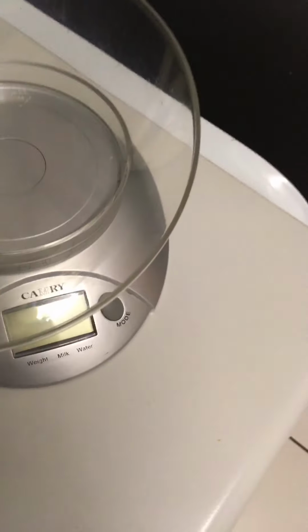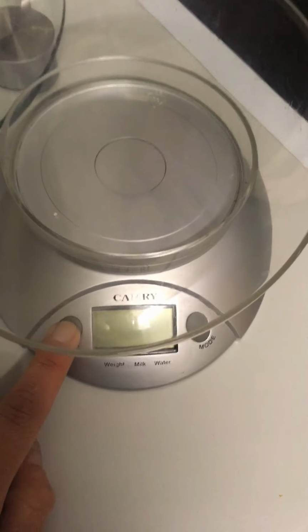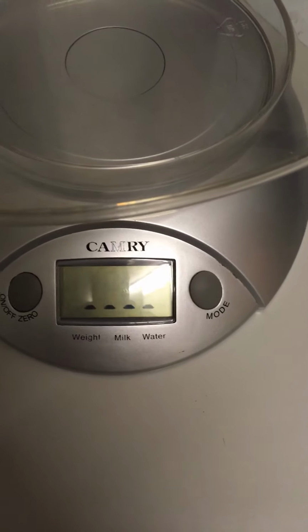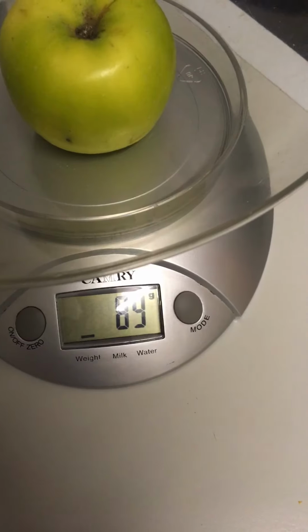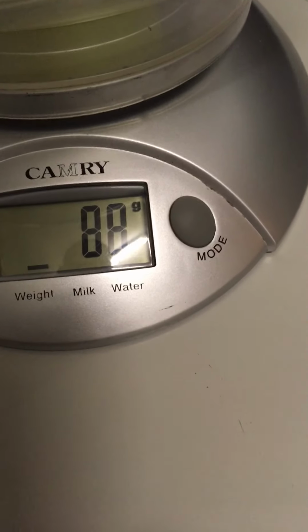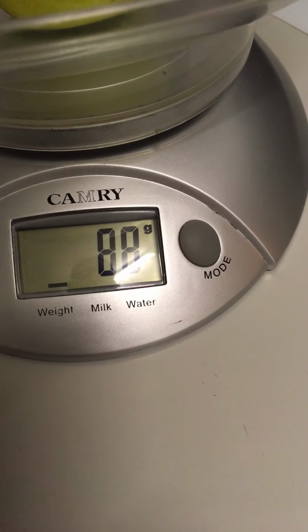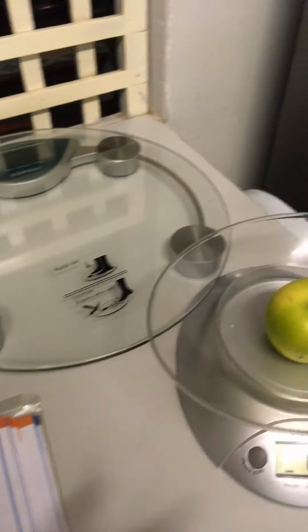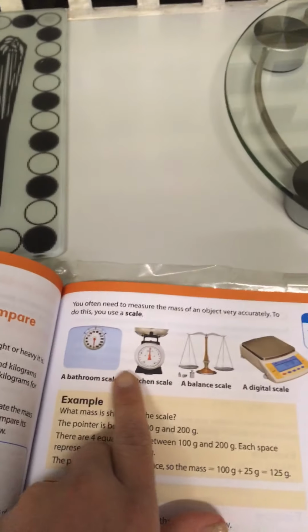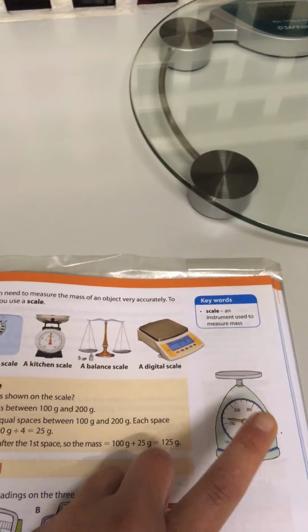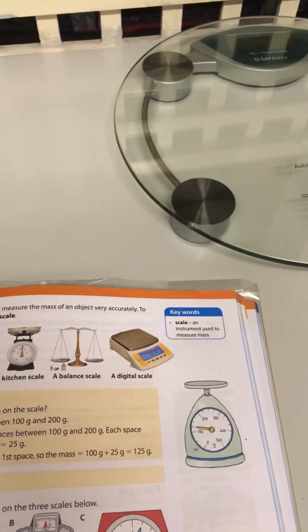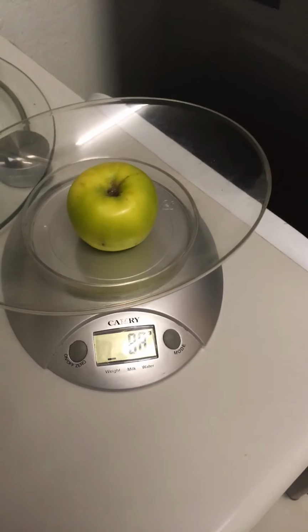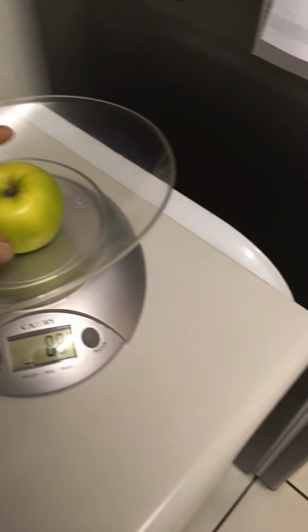Right. This is a normal kitchen scale. So I'm going to switch it on. And then you can see there is the digital aspect. I'm going to put my apple on. Oh, wow. It's 88 grams exactly. Just to show you the different devices. Maybe some of you have one of the older devices at your house, which you can use today to experiment with. So now I've got my apple and it's 88.